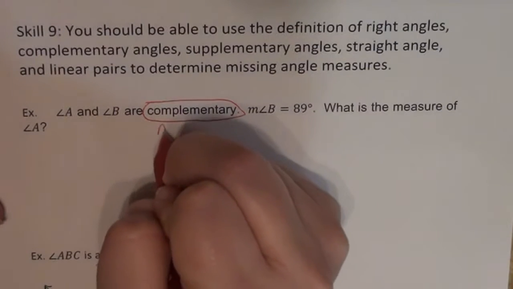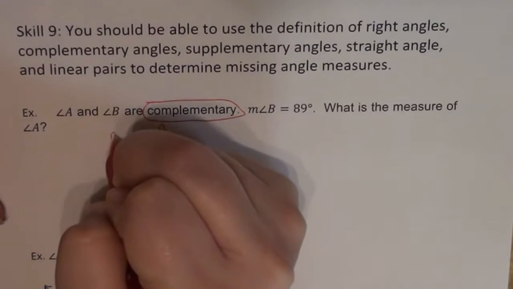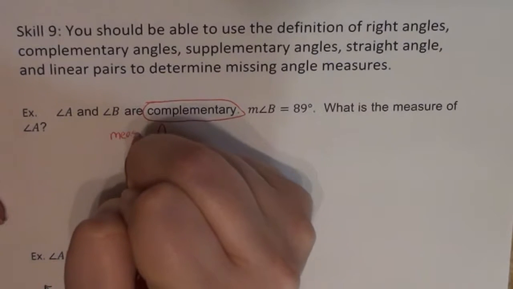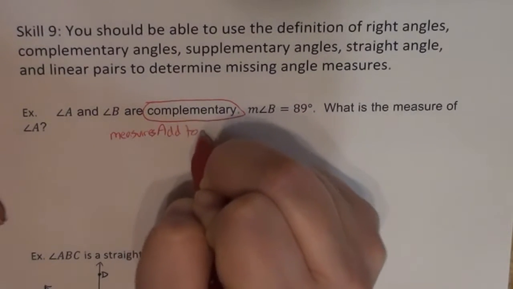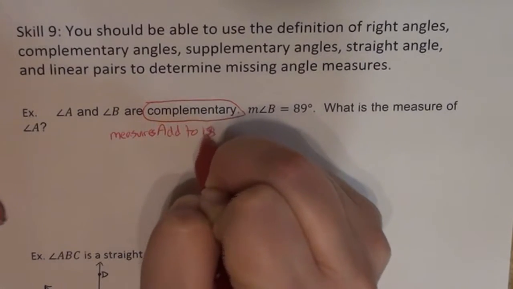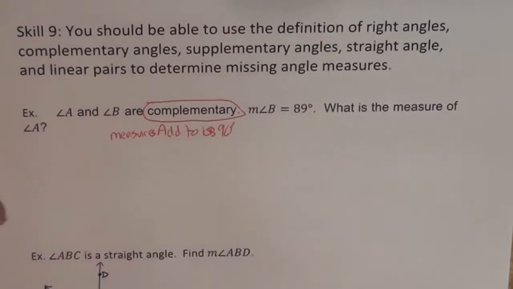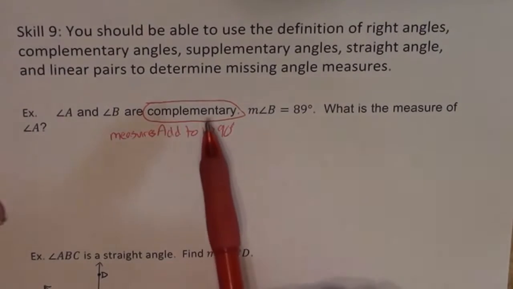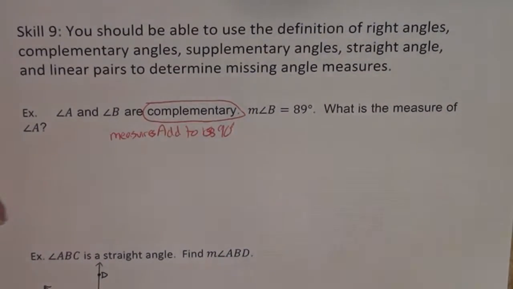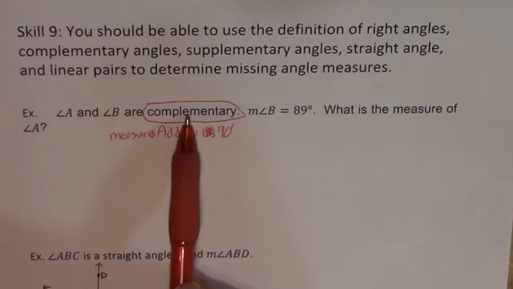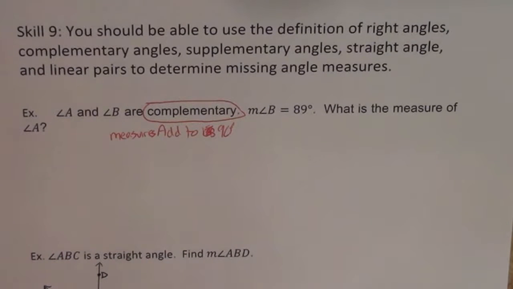Well, that means their measures add to 90 degrees. Now, here's the trick. If you get complementary and supplementary mixed up like I almost just did, you'll get the wrong answer every single time. So you got to be careful. Complementary means they add to 90 degrees.